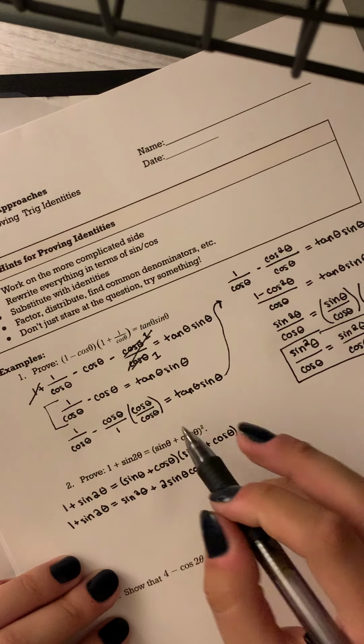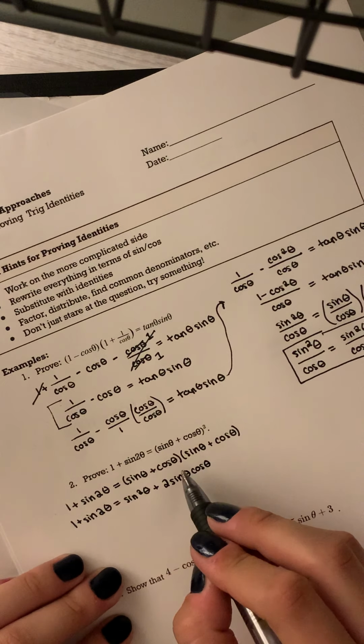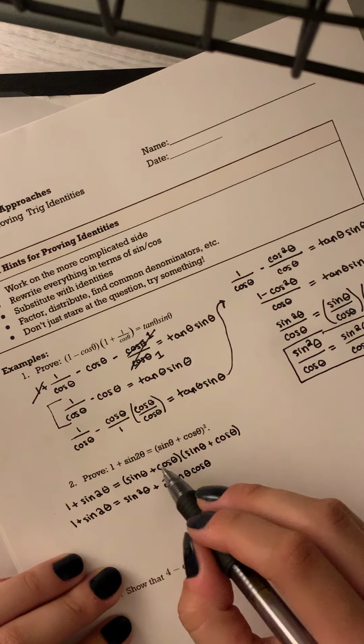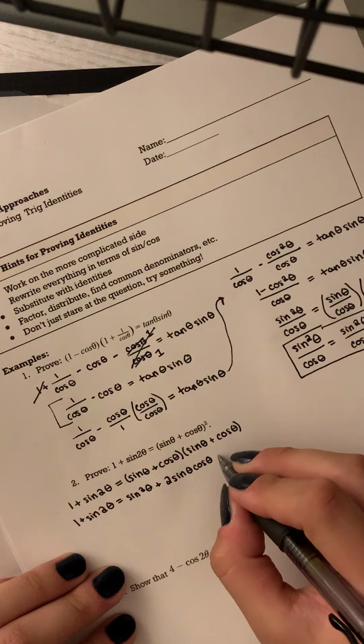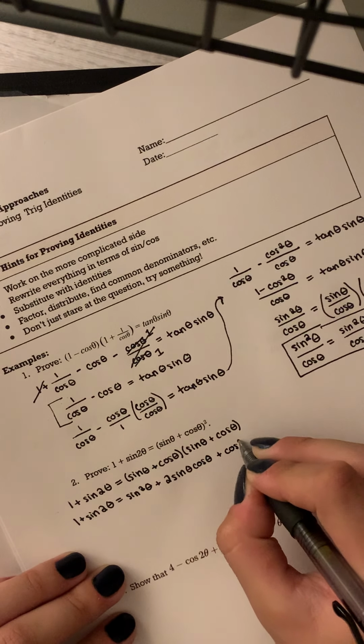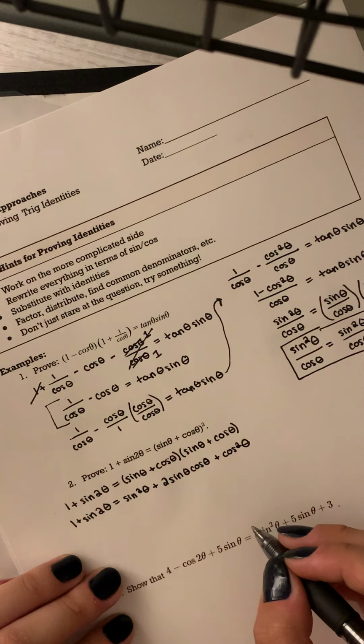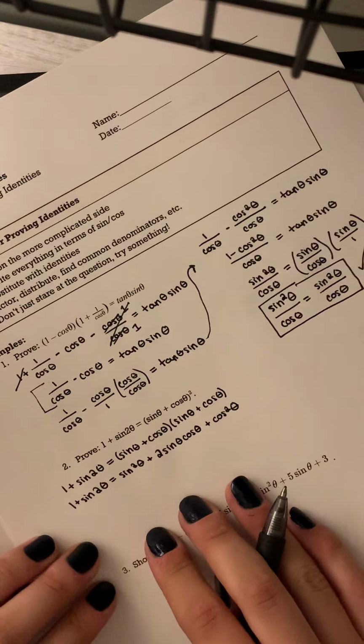And then our two right terms, we're going to get cosine squared theta.